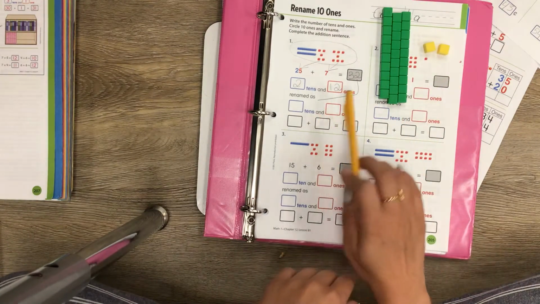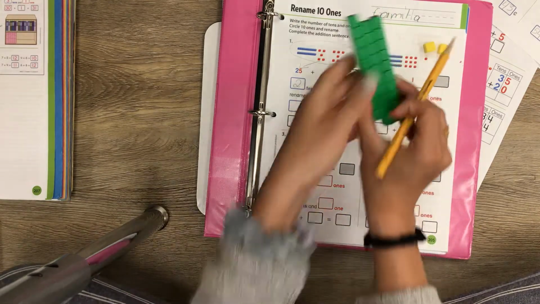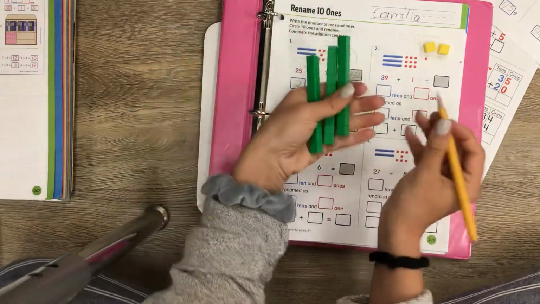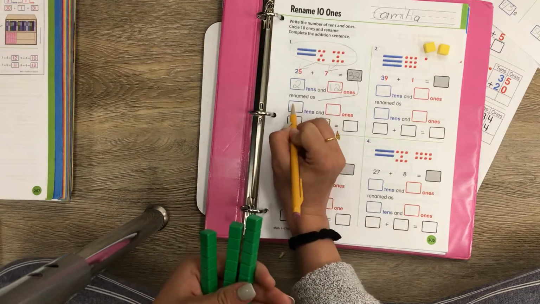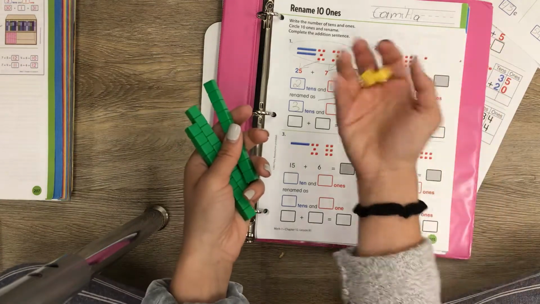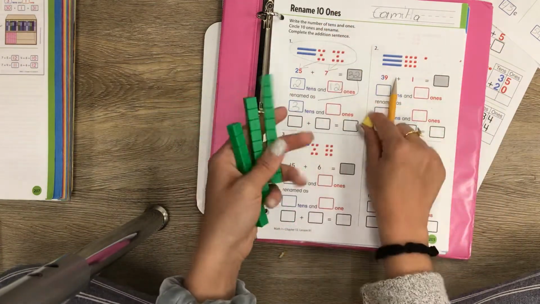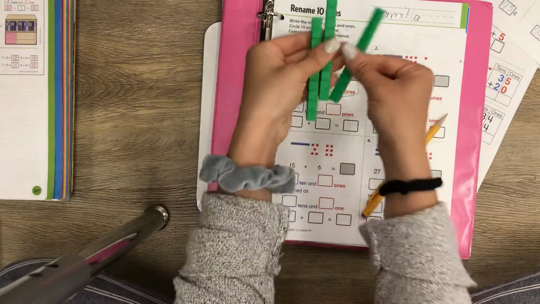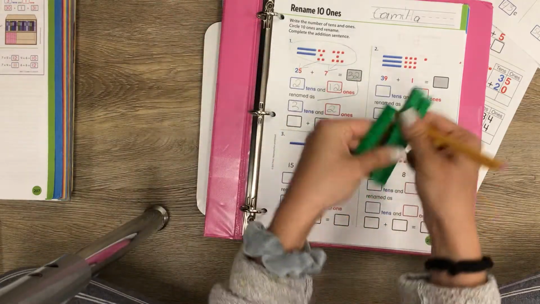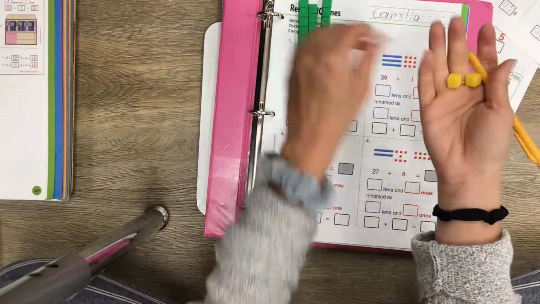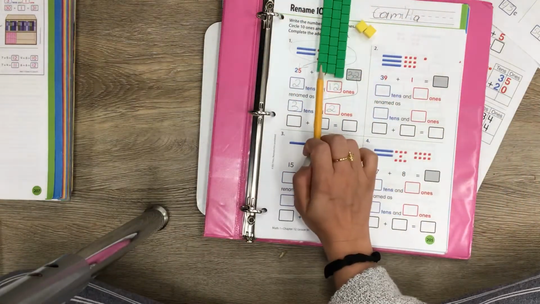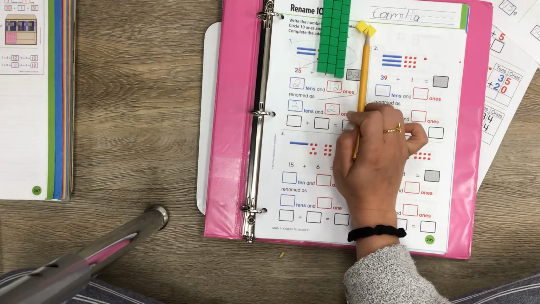So how many tens are in 32? How many of these are in 32? 1, 2, 3, right? There's 3 tens blocks in 32. 3. How many ones are in 32? 2. Right? Because I made 32 with my 3 tens blocks and then my 2 ones. So 3 tens, 1, 2, 3, and 2 ones, 1, 2. And this all together makes 32 if we count 10, 20, 30, 31, 32.